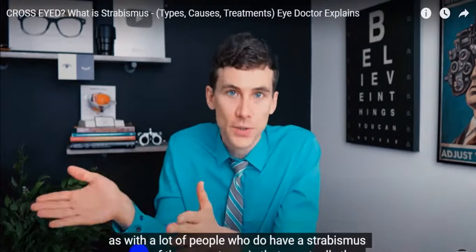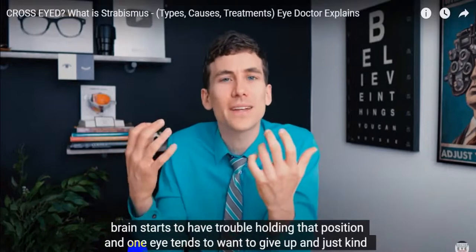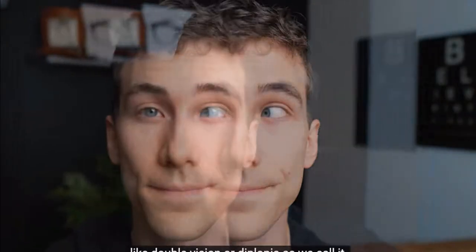And this becomes a major problem, as with a lot of people who do have a strabismus or one of these eye turns, is that eventually the brain starts to have trouble holding that position, and one eye tends to want to give up and just kind of kick out or not be in alignment. And as you could imagine, that often results in something like double vision, or diplopia, as we call it in the eye clinic. And our brains do not like double vision. It's very difficult to see, you can't really function and understand what's going on.